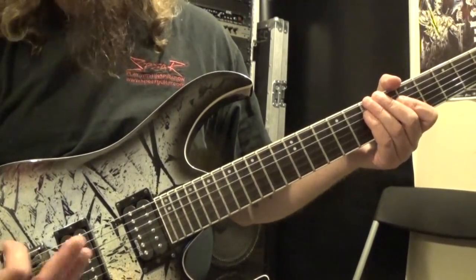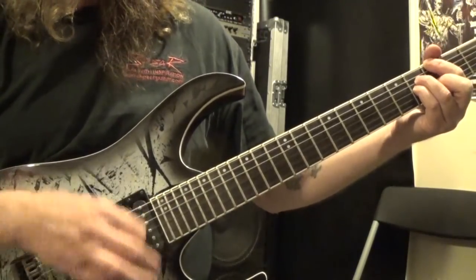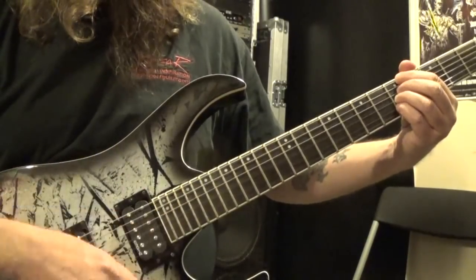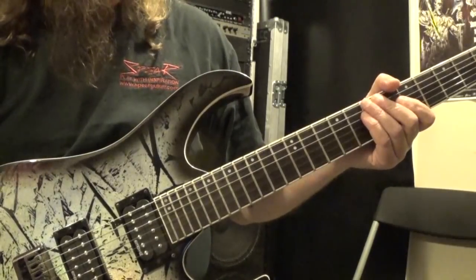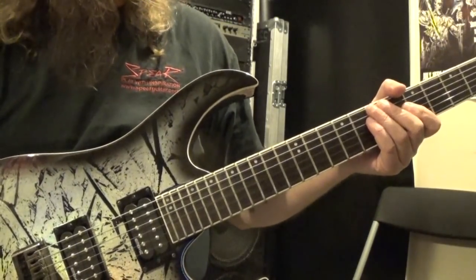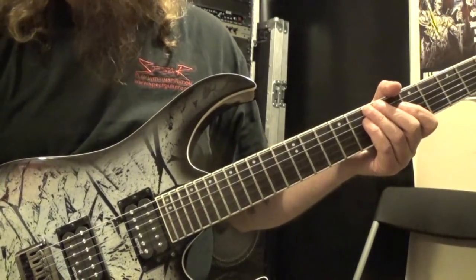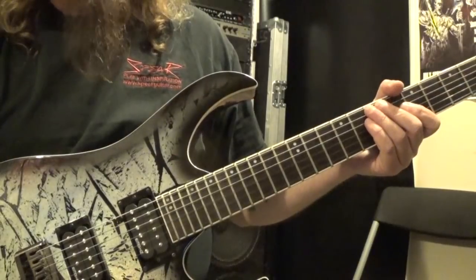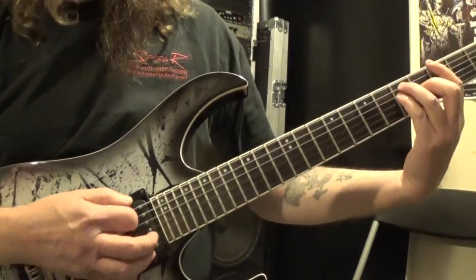But again, you could use G major 7, E minor 7, which gives it a little bit more of a jazz feel. And you can mix and match them all together. When I was preparing for this and playing through it, another song I recognized from it is actually a Suicidal Tendencies song.